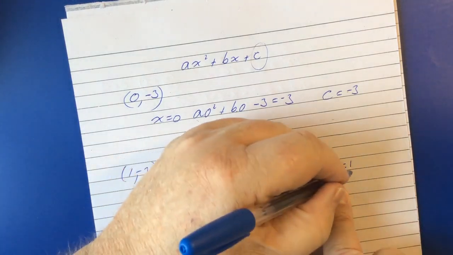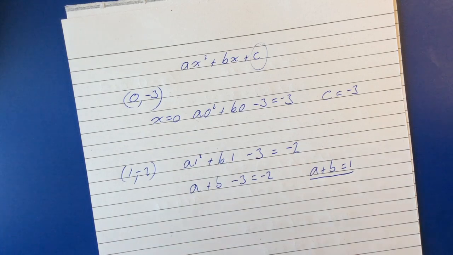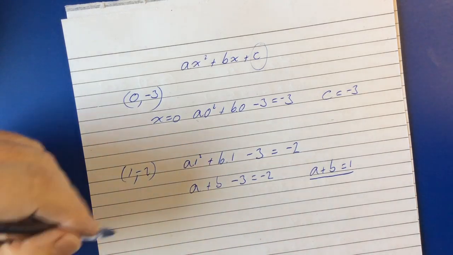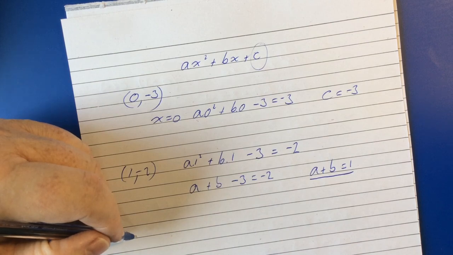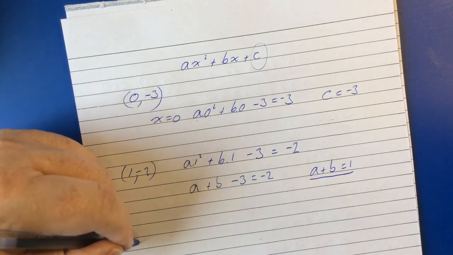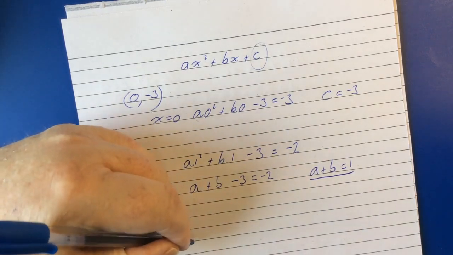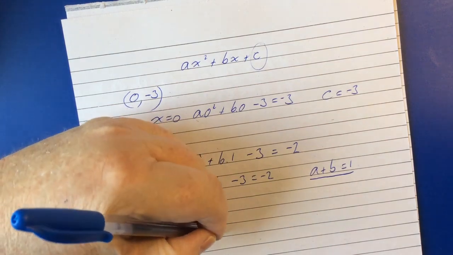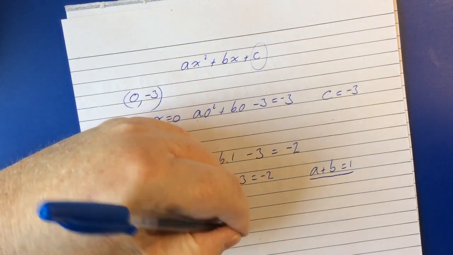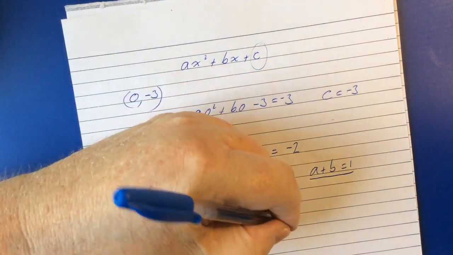And this may well be important, because I think we're going to solve this using simultaneous equations. Okay, next set of points, (-1, -6). So we do the same thing. A times -1 to the power of 2 plus b times -1 minus 3, apparently that equals -6.